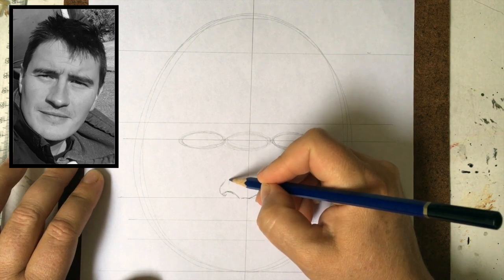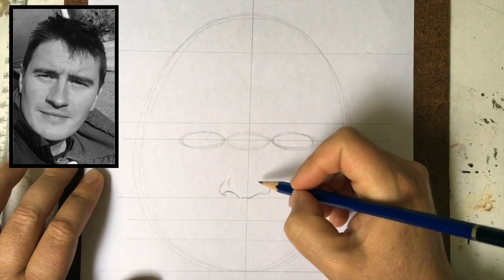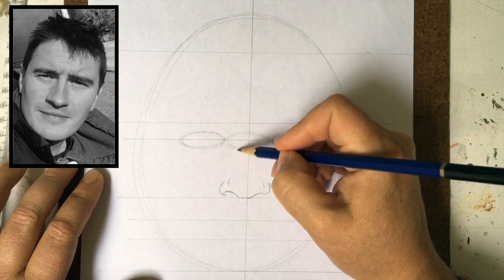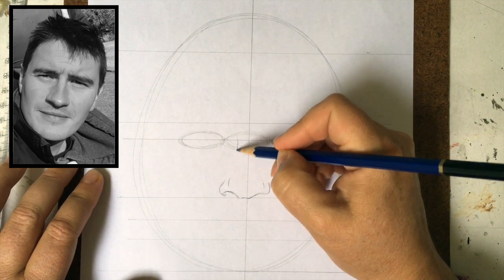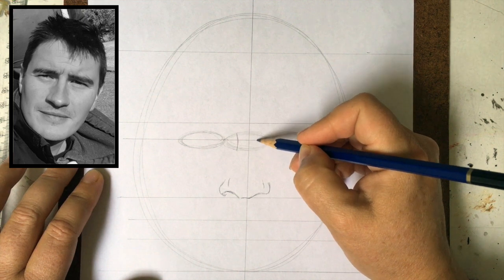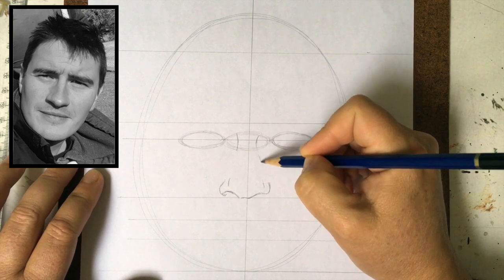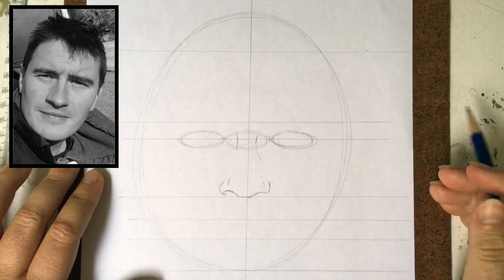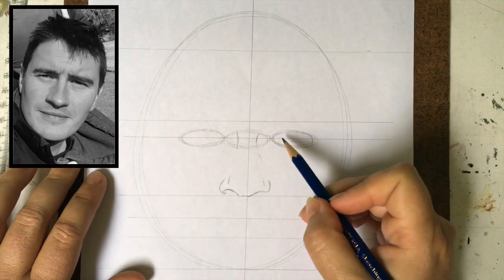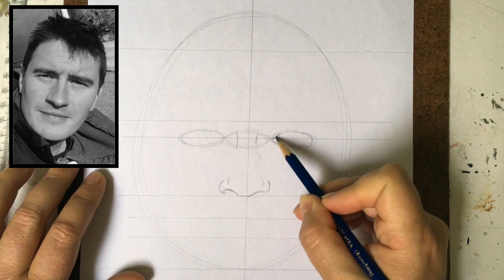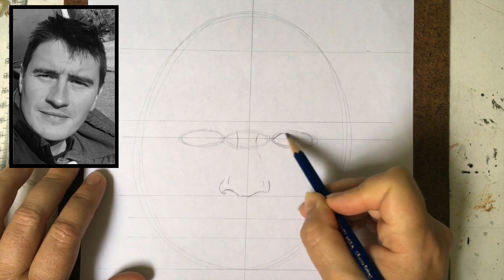And I'm actually just drawing from observation now, looking at the picture of him. There's some shadows and such that are defining the bridge of his nose a bit. Okay, so I've got his nose in there. Now I'll actually draw his eyes. So he's really scrunching his eyes closed here.